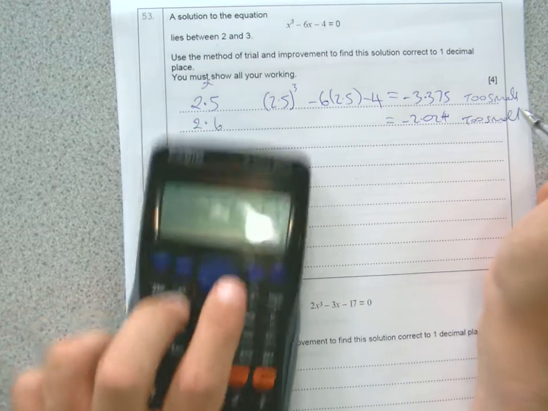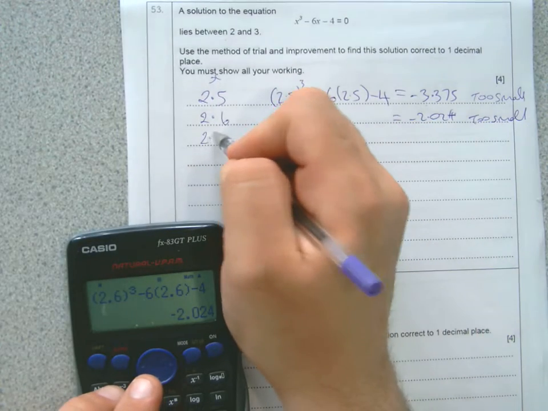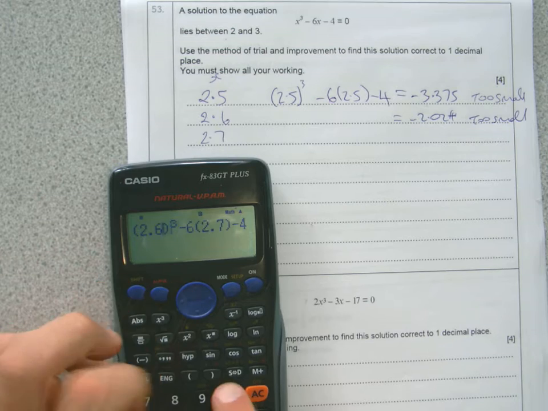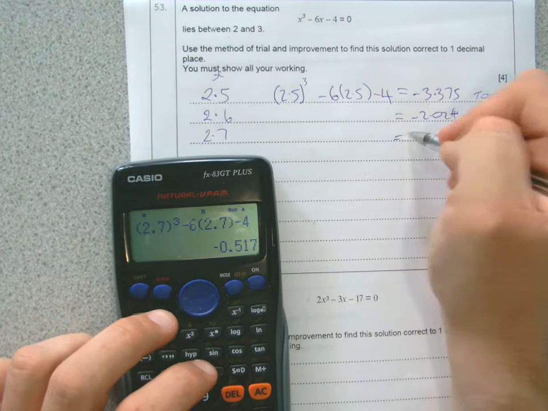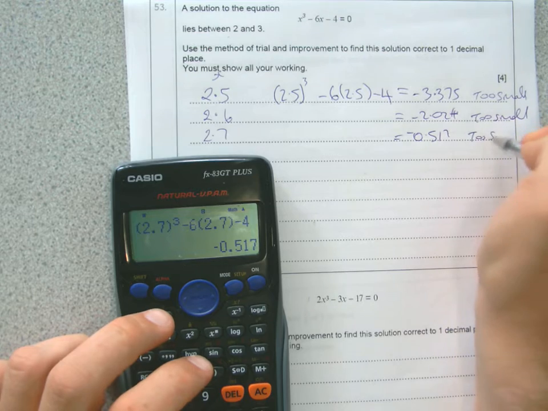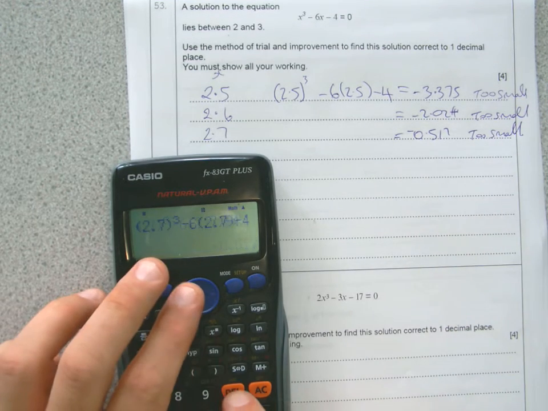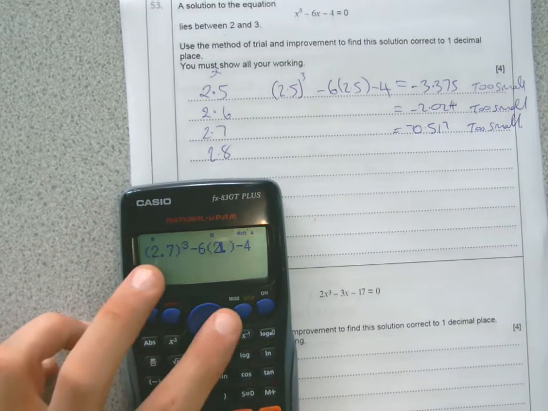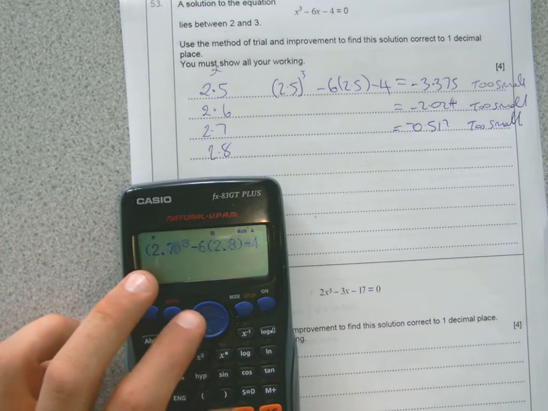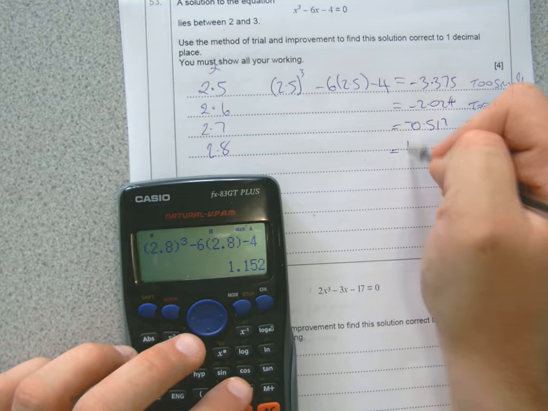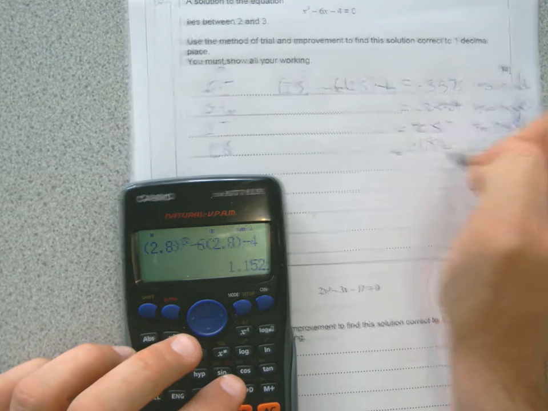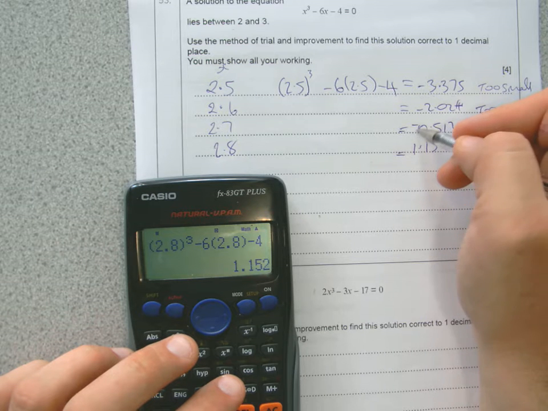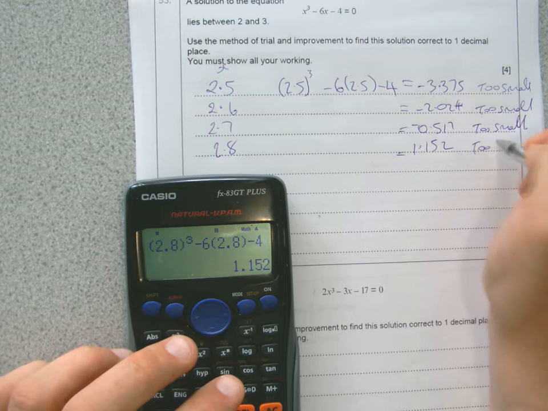Because I want it to be 0 ultimately. So I'm going to try a bigger number, 2.7. Let's go back to that, press the back button, change this to 7. And I get minus 0.517. Again, too small. So I go back. I'm going to try 2.8. This time when I try 2.8, notice I get a positive number. Now, we've actually gone the other side of 0, haven't we? If you think of a number line, this was to the left of 0, this is to the right of 0. This now is too big, isn't it?